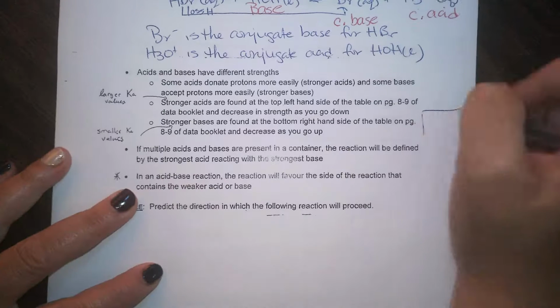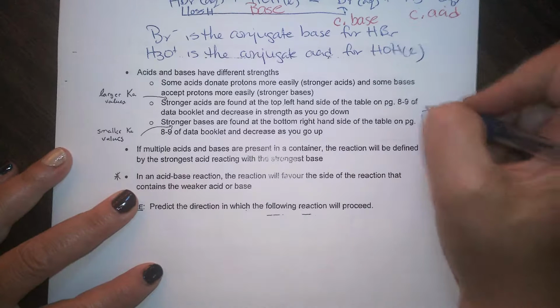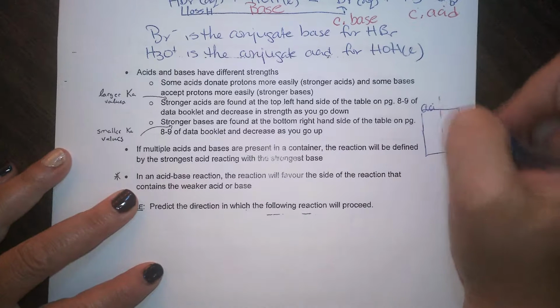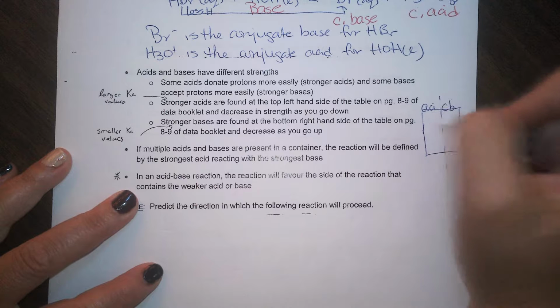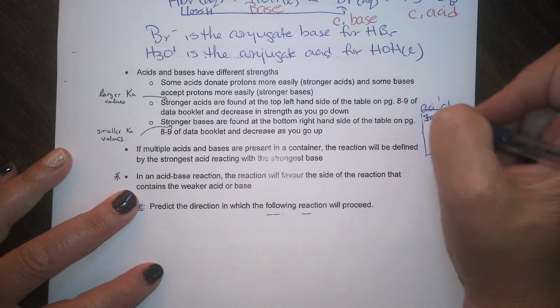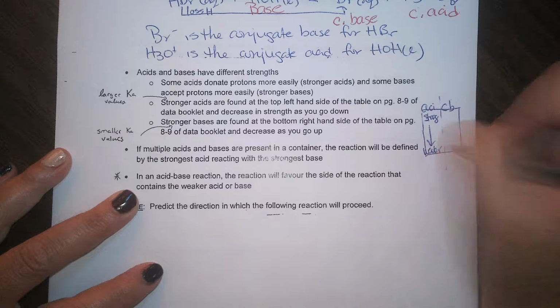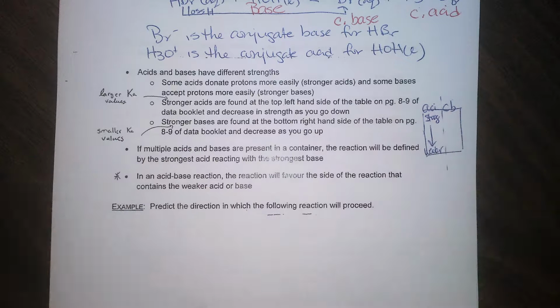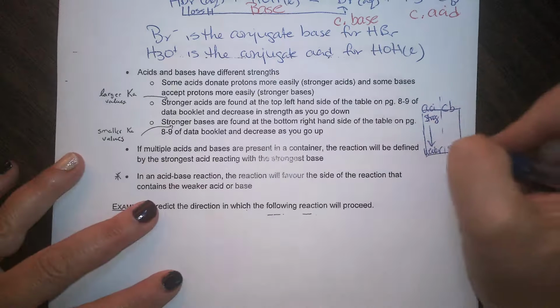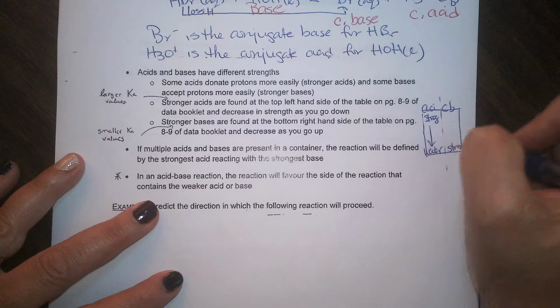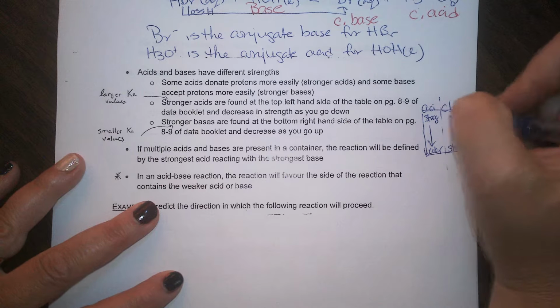When we go like this, here's our acids, and then this one says conjugate base. This is stronger and gets weaker. Okay, stronger bases are found at the bottom and get weaker as they go up.